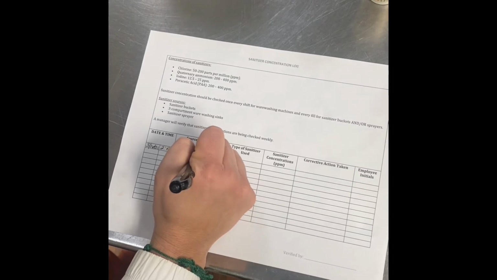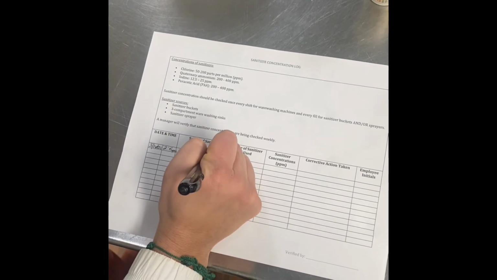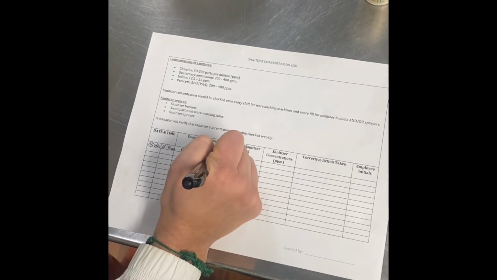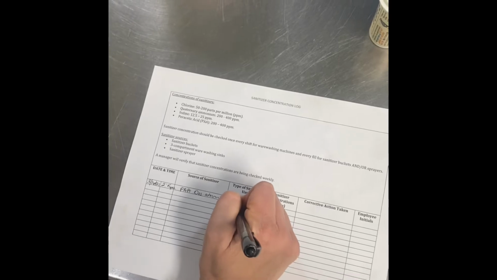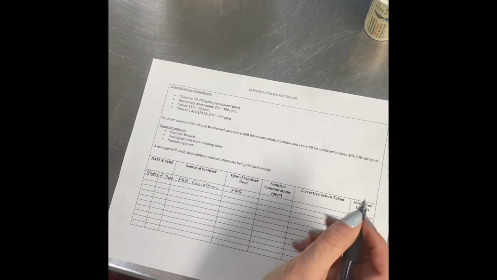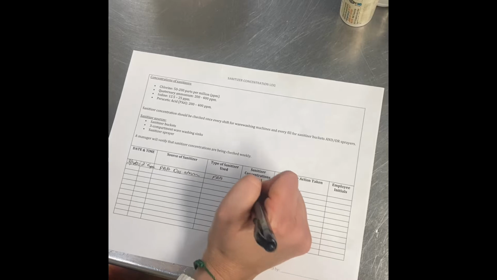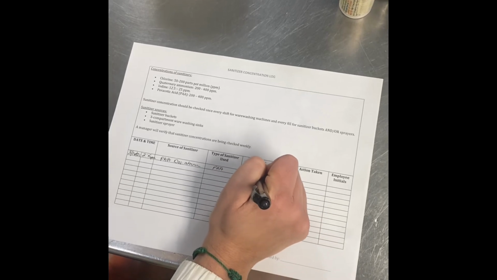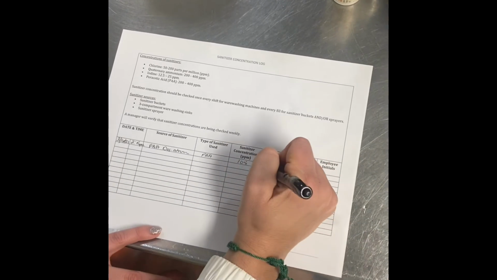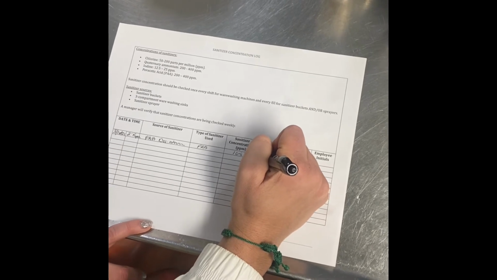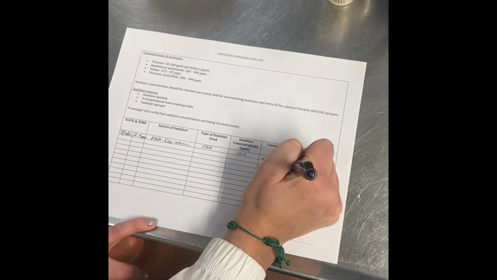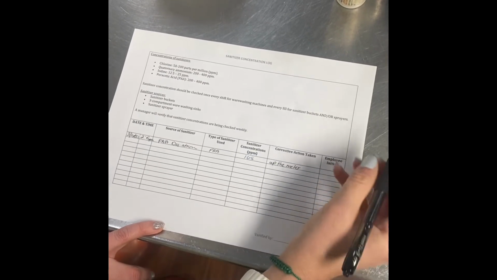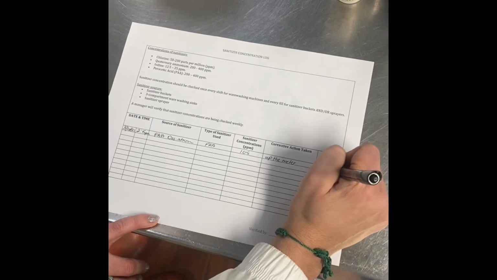And I'm going to put my sanitizer concentration. I need to be aware that the peracetic acid limits I want are between 200 and 400. So I write it down. What my result was, I think it was 105. And so this is wrong. So I'm going to have to do something different, turn the dosatron up, so I can get 200 parts per million, and I'm going to have to retest for a corrective action.